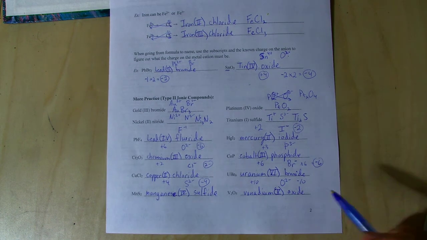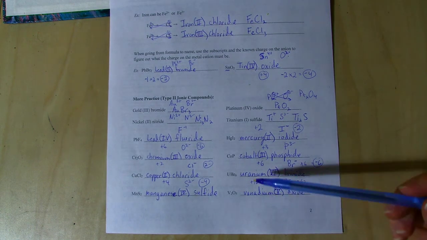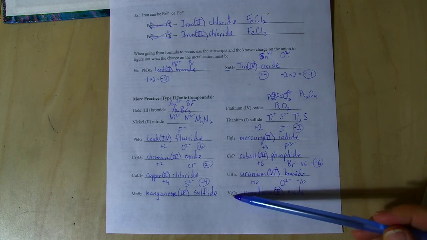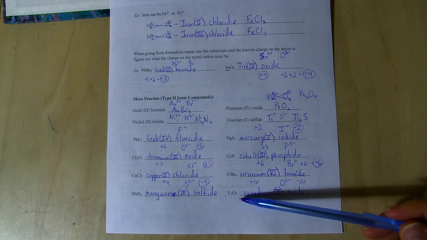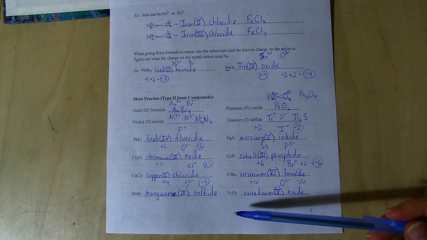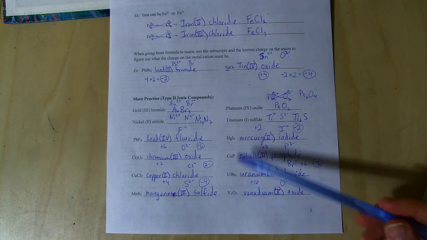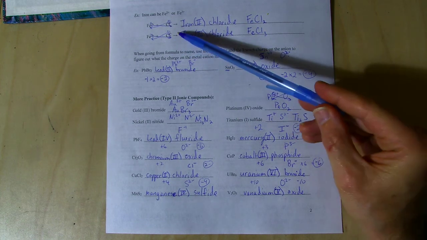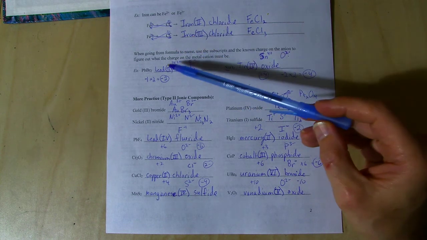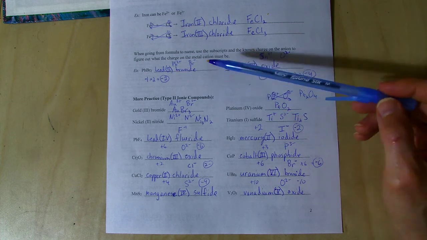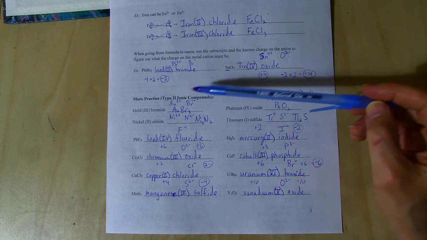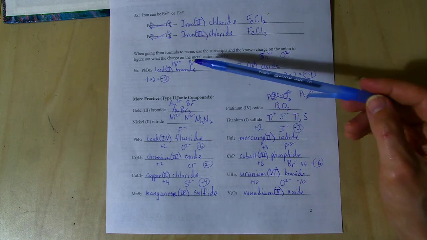Okay. So you'll notice that I spent time multiplying by the number of the subscript here to get the total charges to balance out. Now, you don't need to do that. You can work backwards. Remember the crisscross method. If you're going from the name to the formula, then you could use the crisscross method. But if you're going from the formula to the name, you could do the opposite, reverse the crisscross method.